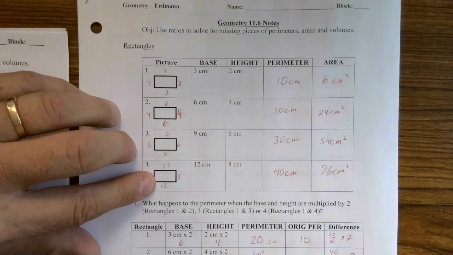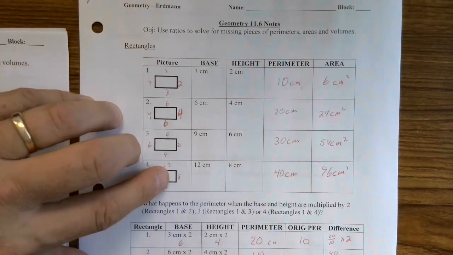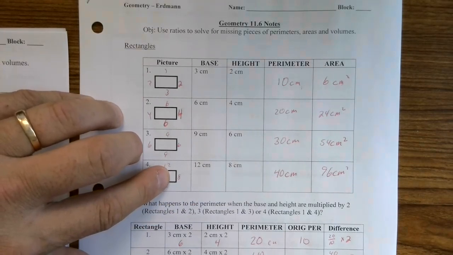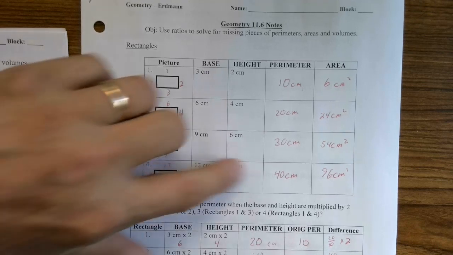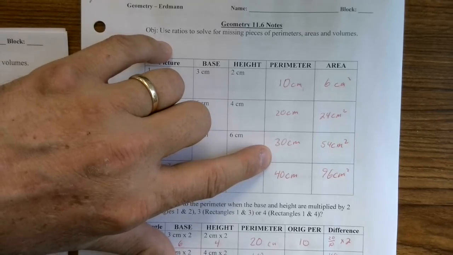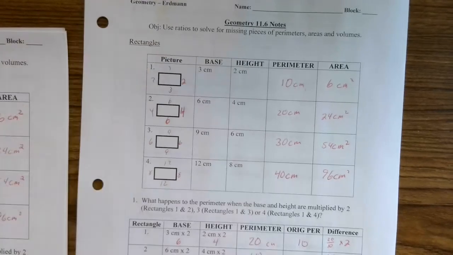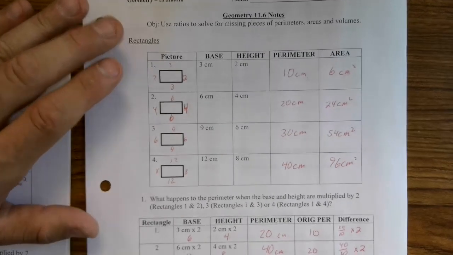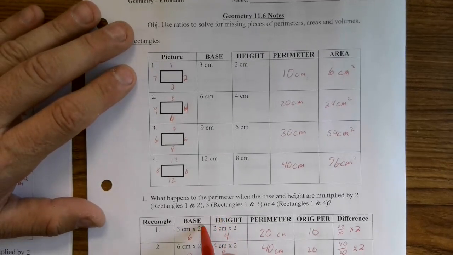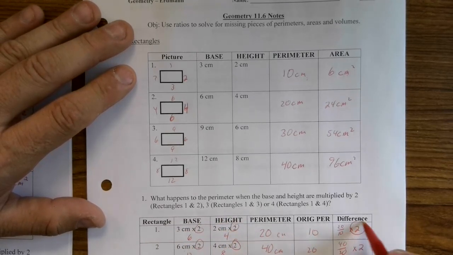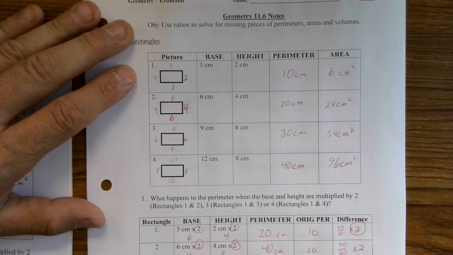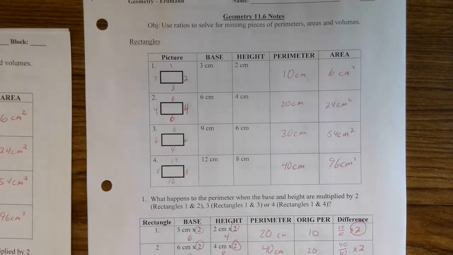And then if we take our 12 down here and our 8, our perimeter would be 160. Our original was 40, so it is 4 times bigger. So basically what this is trying to tell us is if we double our side lengths, the perimeter doubles. If we triple our side length, our perimeter triples. If we make the sides 4 times as big, our perimeter is 4 times as big.